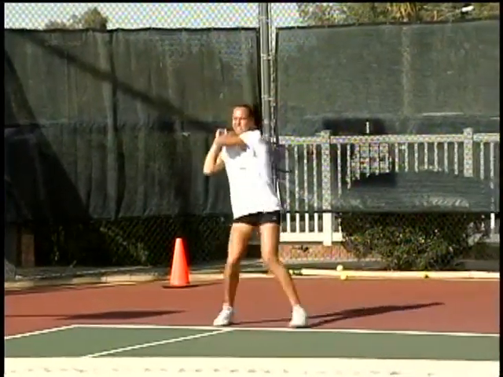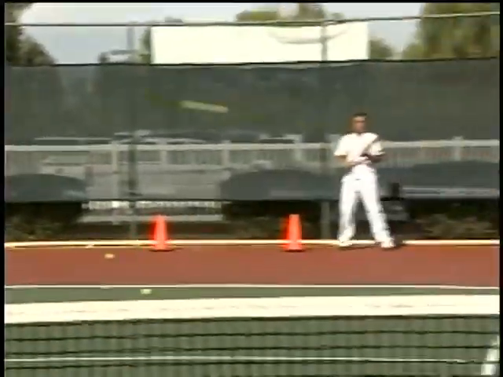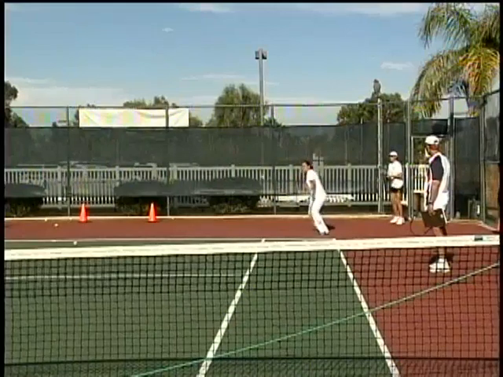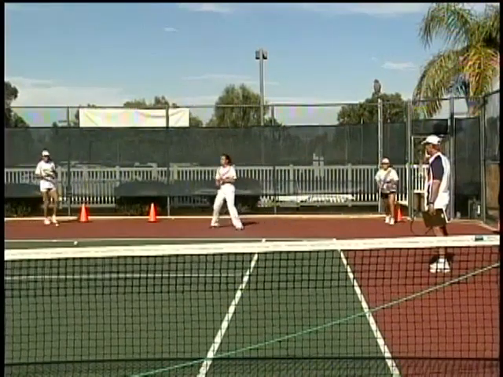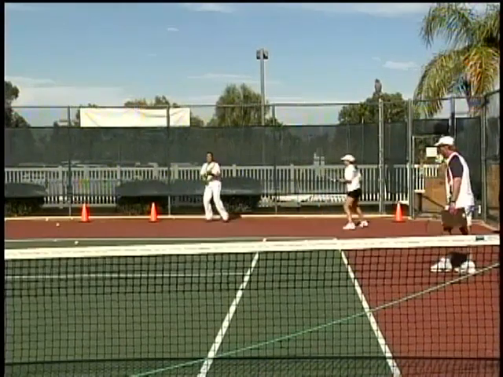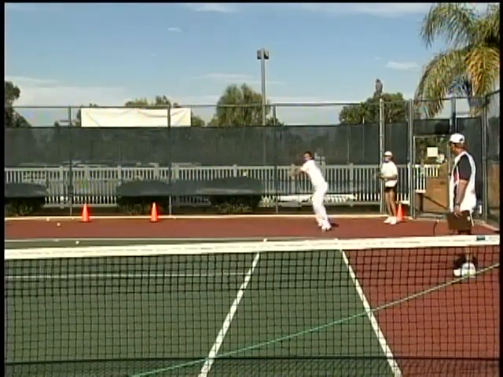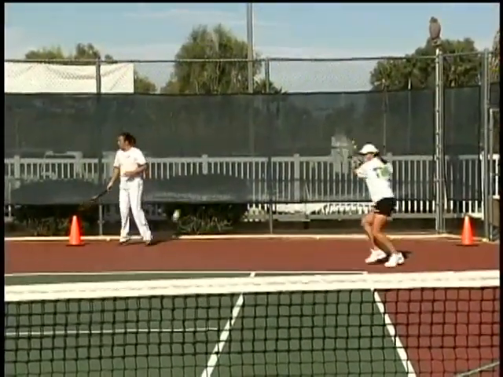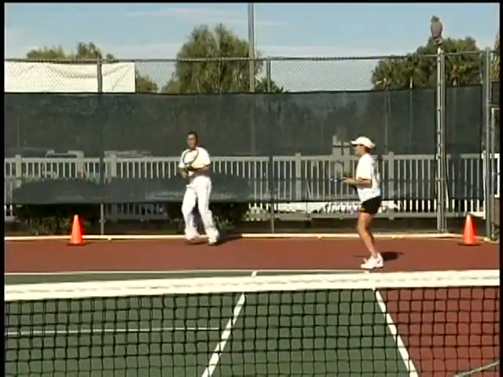Sally's demonstrating a runaround forehand, while Maria's demonstrating the turn and drive to the ball. Turn and drive to the ball. Now that's a different movement than it is the shuffle. So notice it's a 4-cone exercise, and all 4 players are actively involved in the practice.